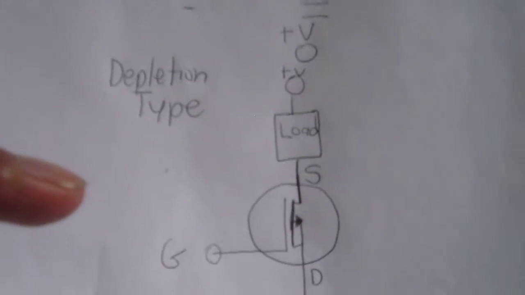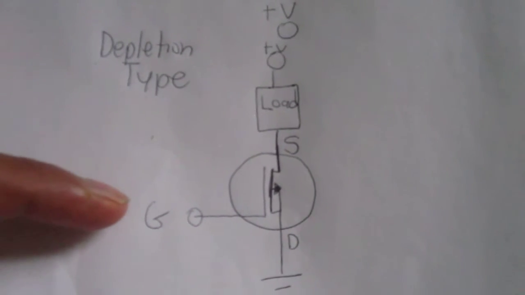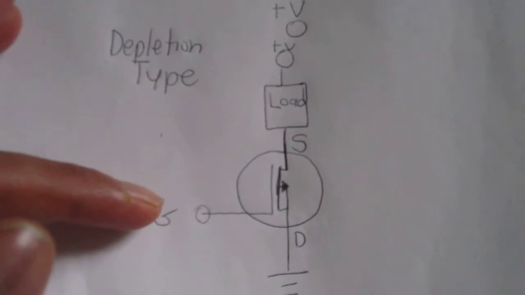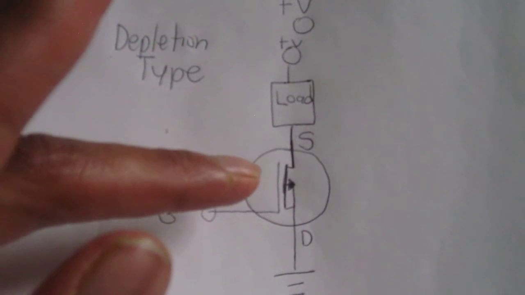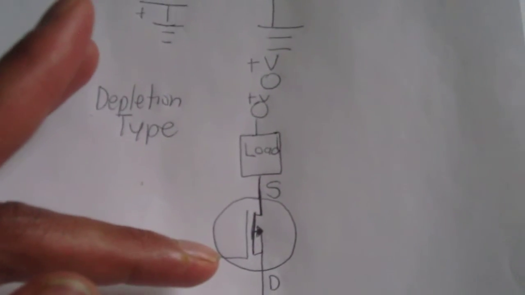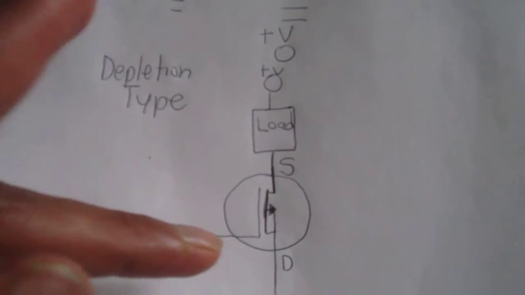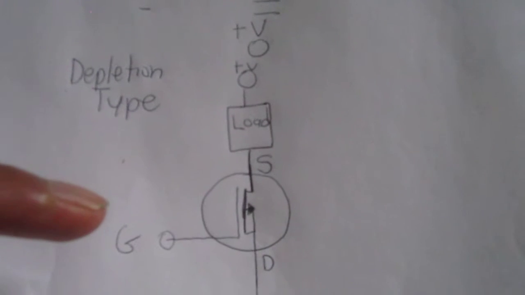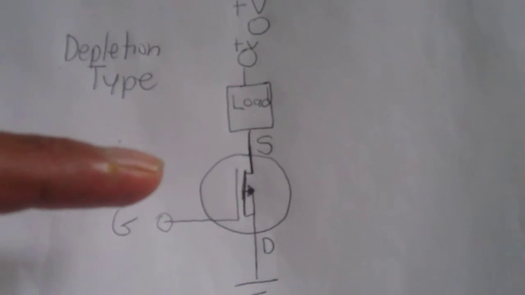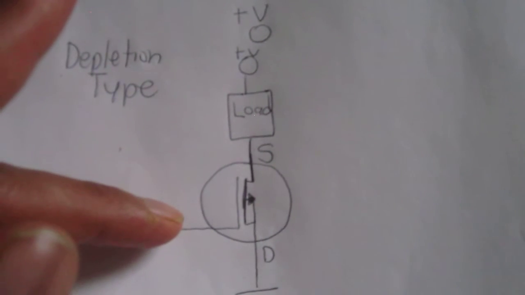With a depletion type MOSFET, it's the exact opposite. Voltage to the gate terminal, if it's sufficient enough, will shut off all current flow across the source drain terminal, and the transistor is fully conductive at its maximum level when there's no voltage applied at all to the gate terminal.